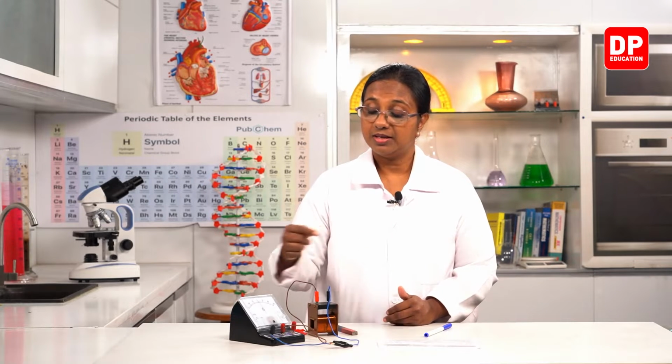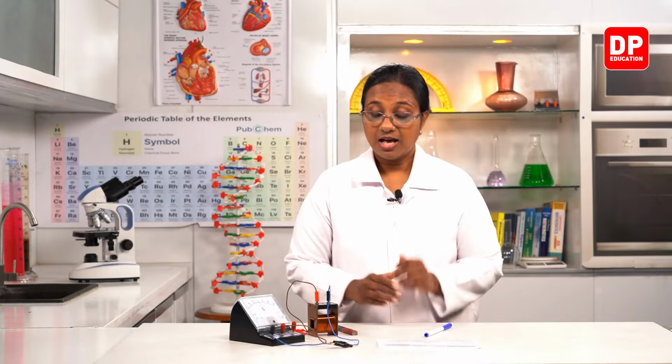And also you can see, depending on the direction of the movement, the current is flowing in opposite directions. So here you all were able to understand, students, when I move the magnet towards the coil, the deflection is in one direction. When I move it away from the coil, the deflection is in another direction. The same goes for the coil also. When the magnet is stationary but the coil moves, there also you see the deflection.